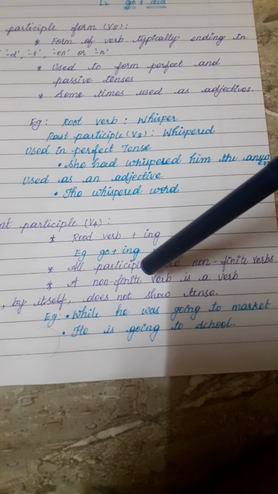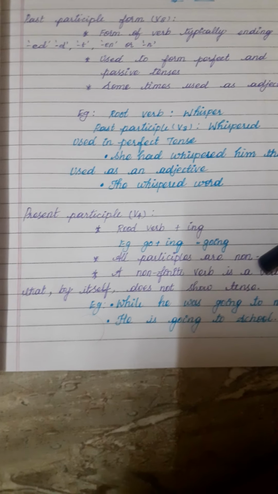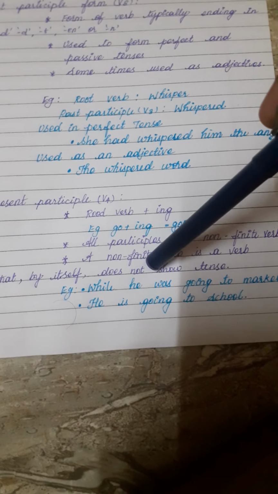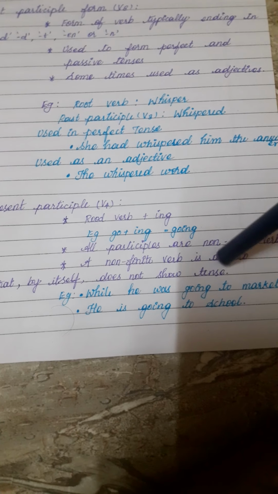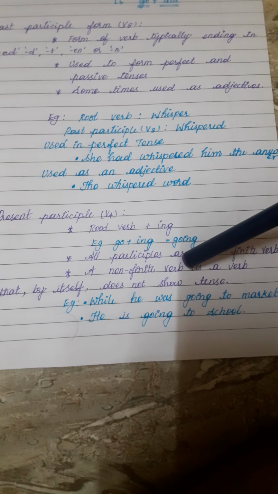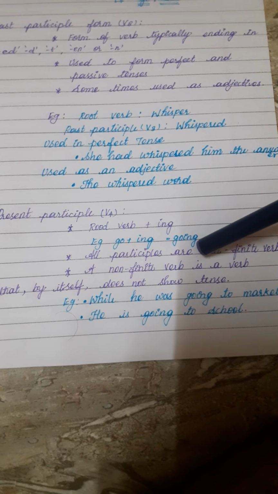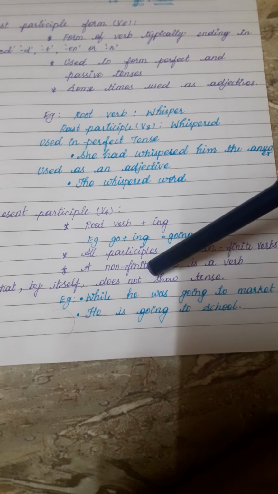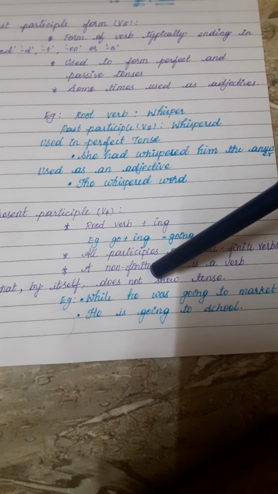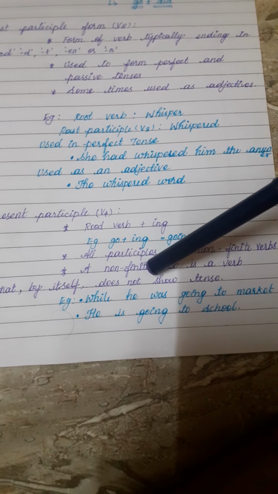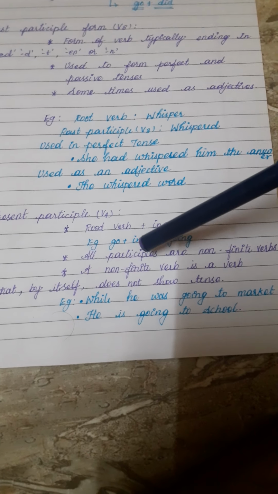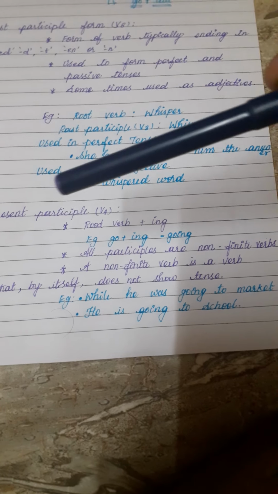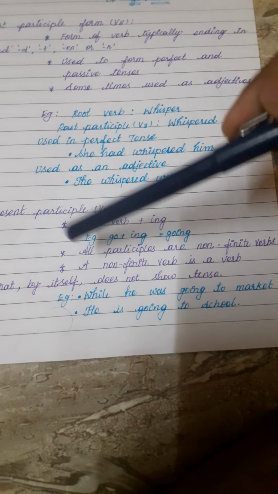A non-finite verb is a verb that by itself does not show any tense. So in a sentence, if you read, you'll find the action word. This action word, that is the verb, gives information about the action done by the subject as well as what time the action happened.